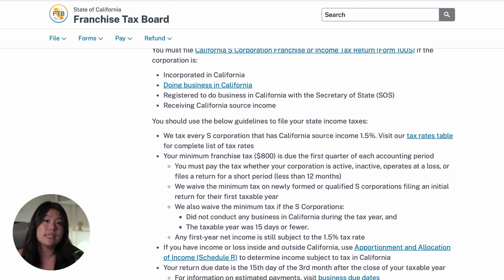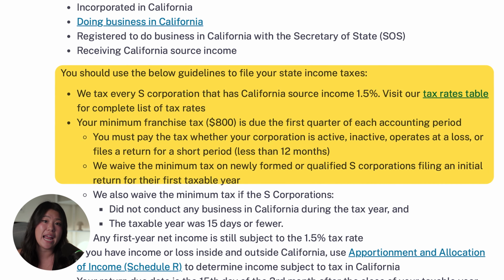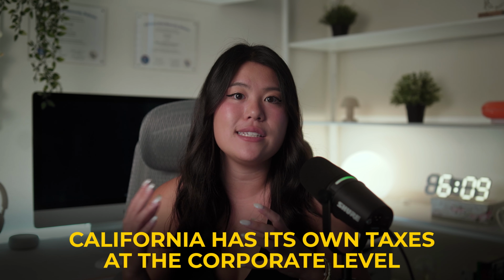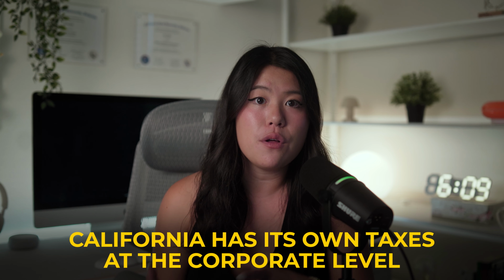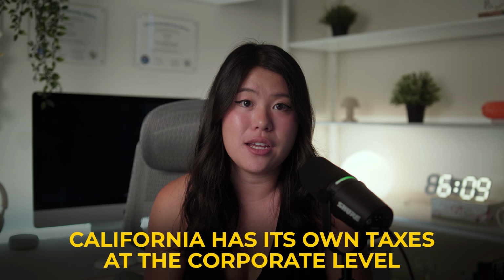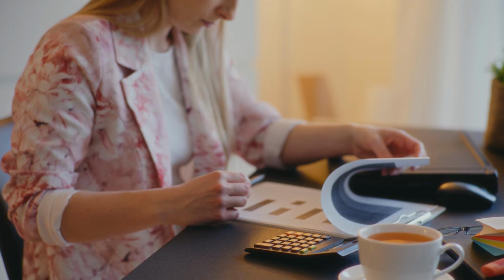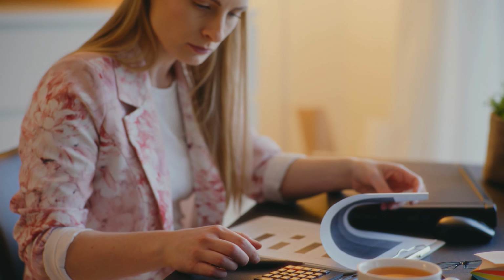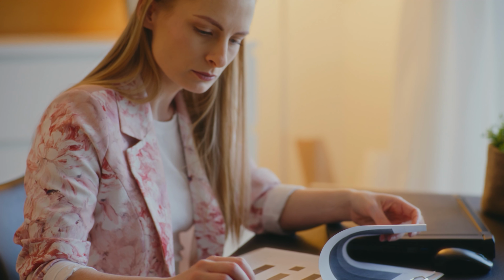And I also want to mention this because it catches a lot of California business owners off guard. California has both an $800 annual minimum franchise tax and a 1.5% tax on S Corp net income at the entity level. So even with the S Corp election, California has its own taxes at the corporate level that you need to factor into your decision. This is why it's so important to work with a CPA who can actually run your numbers and tell you if the S Corp makes sense for your situation.